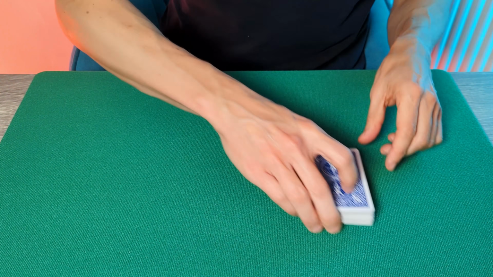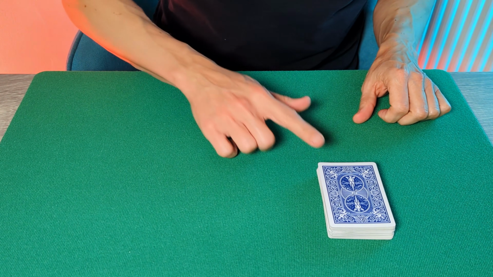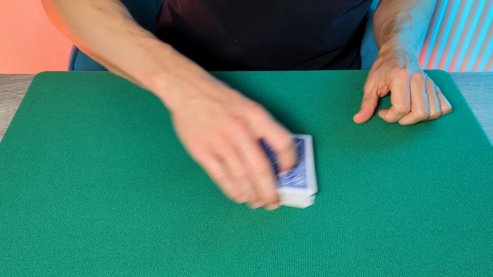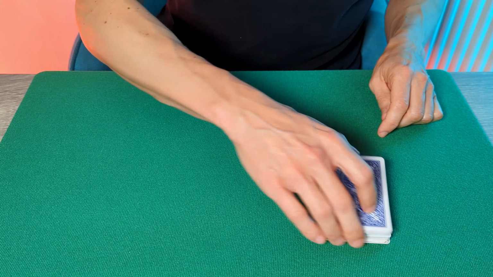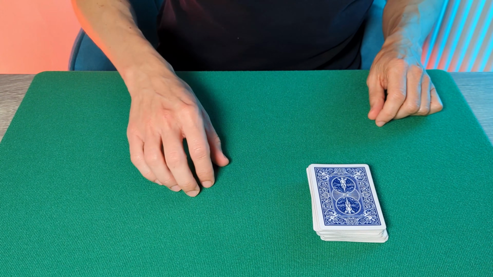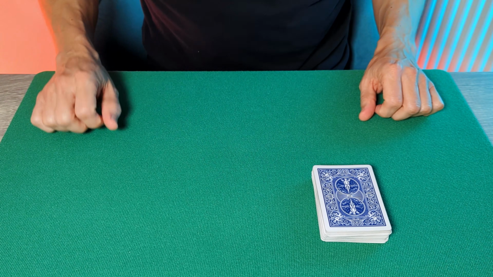With that done, the first choice you're going to offer the spectator is how many times they would now like to cut the deck. They can cut the deck wherever they like, and let's say they choose to cut it a couple more times. And this really is a totally free choice. And with that done, there can be no doubt that the cards really are mixed.